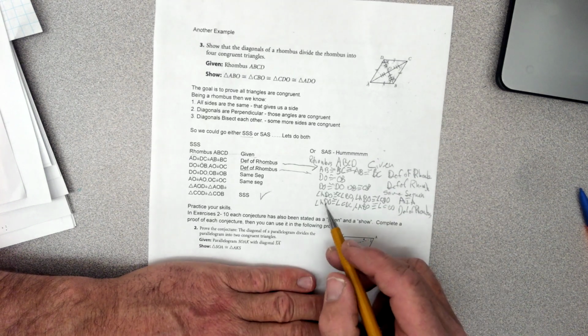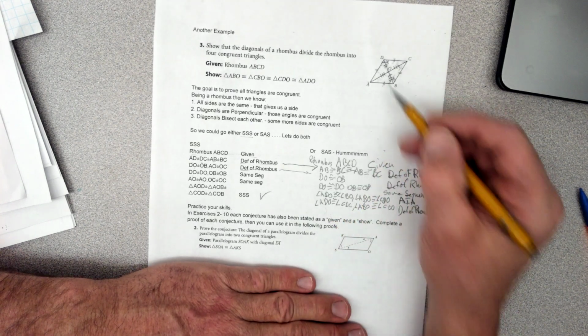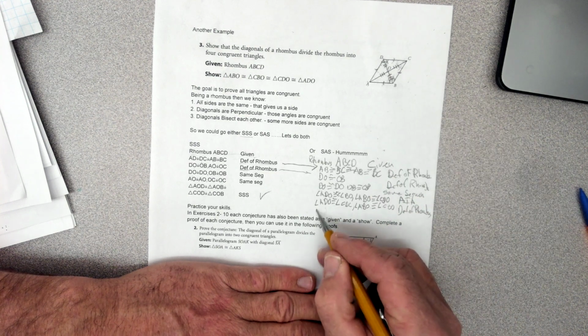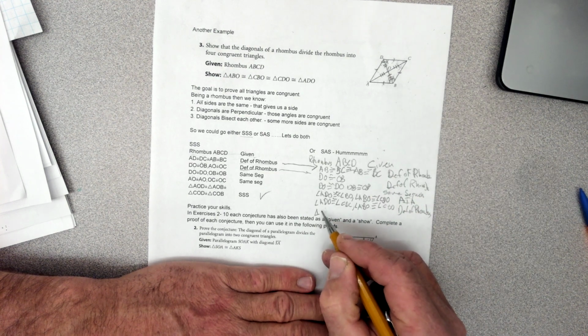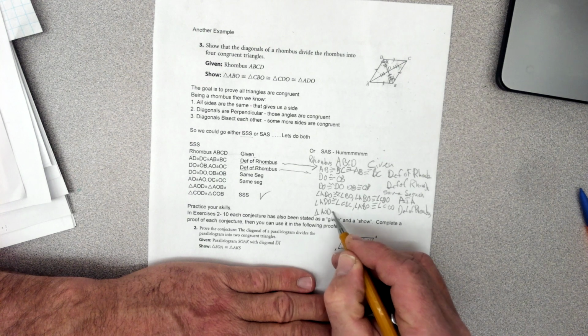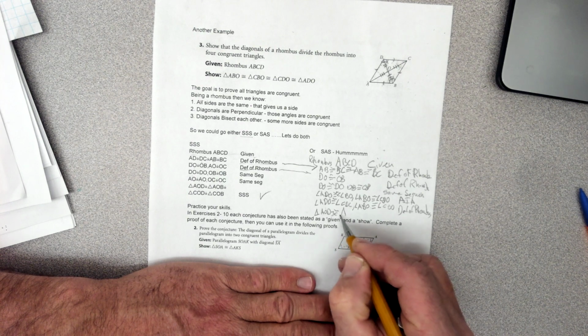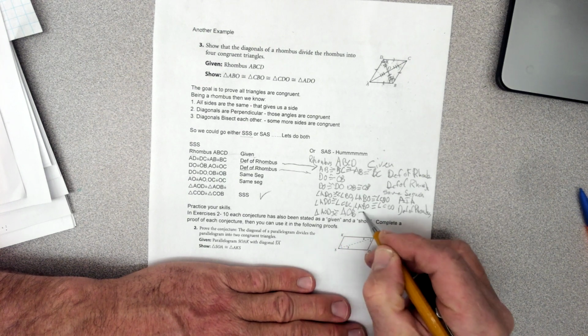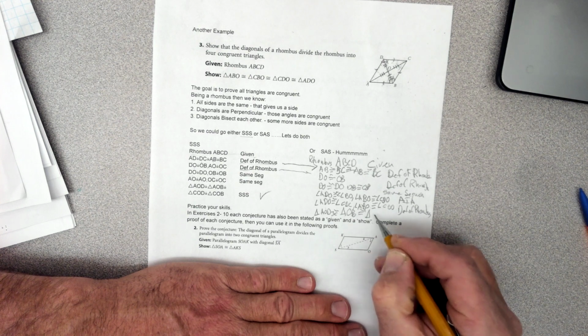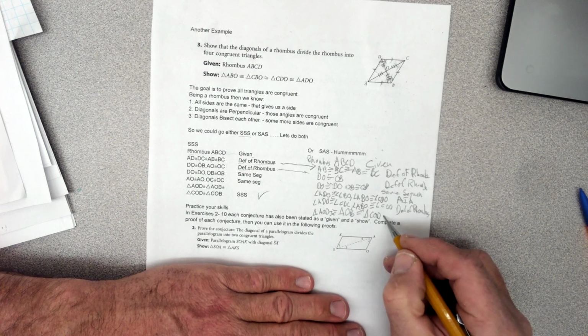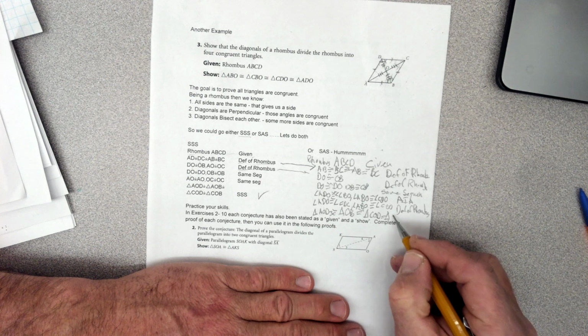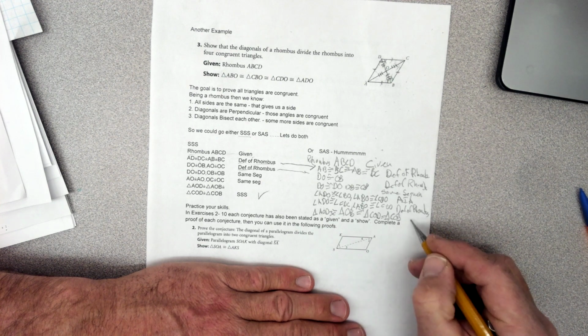And so then we can say that we have side, angle, side. So we can say triangle AOD is congruent to triangle AOB is congruent to triangle COD is congruent to triangle COB because side, angle, side.